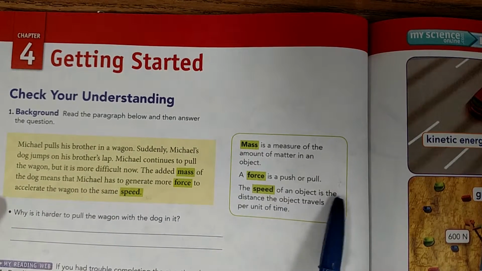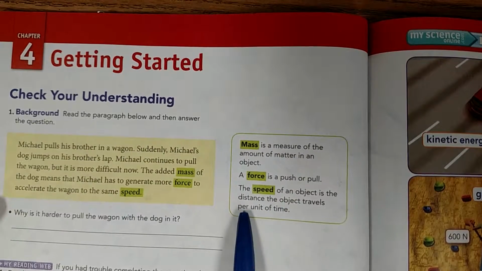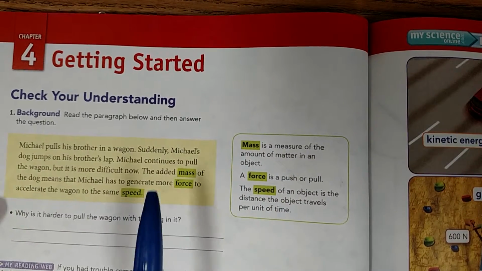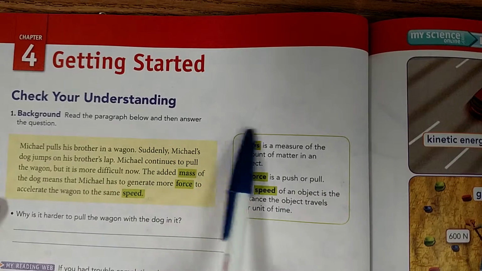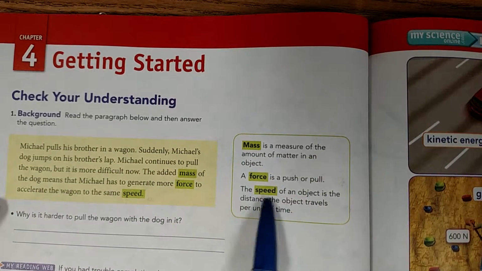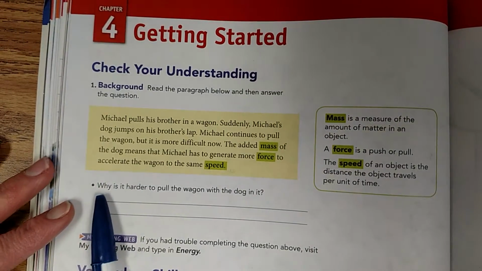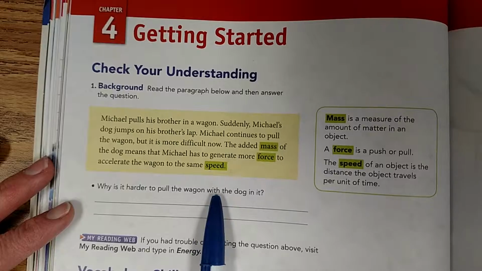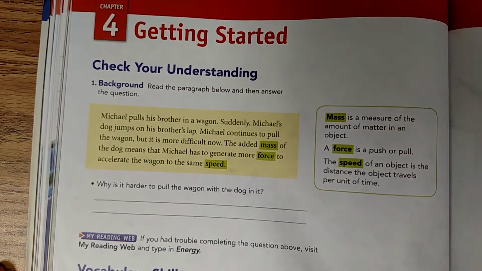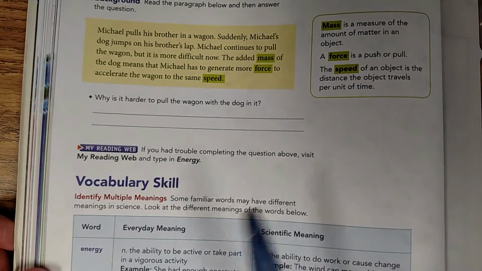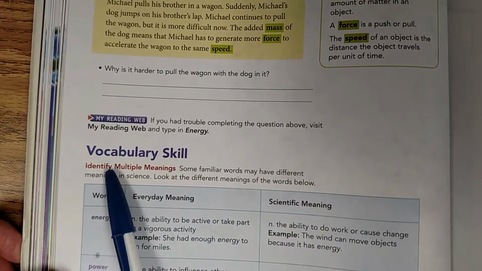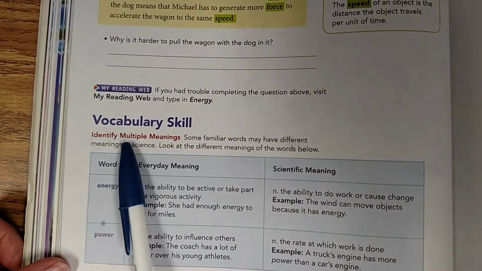The speed of an object is the distance the object travels per unit of time. So remember, we did meters per second or something, a distance, miles per hour. So distance with time. Feel free to answer the question: why is it harder to pull the wagon with the dog in it? All right, next one. Let's go with our vocabulary skills.